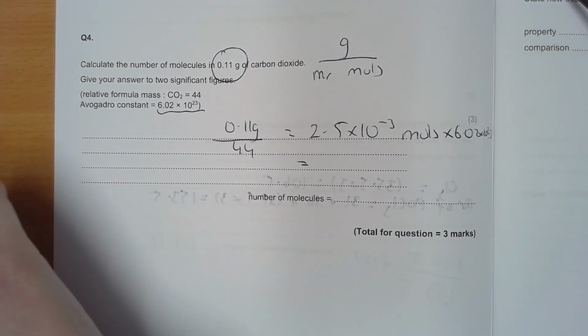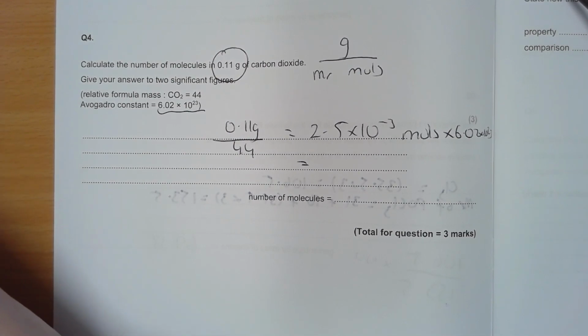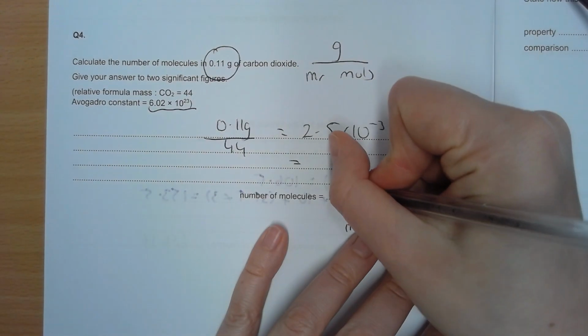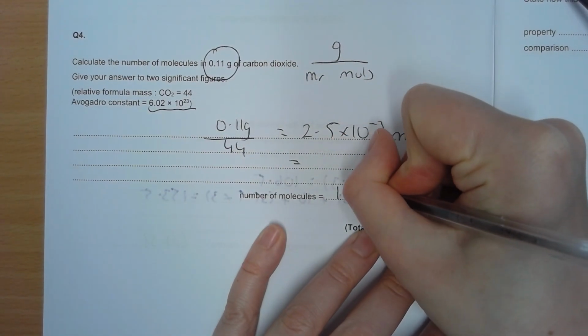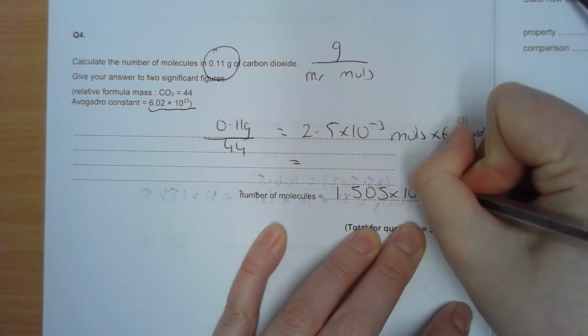Oh crap, I did it wrong. 2.5 by 10 to the minus 3 times by 6.02 by 10 to the 23, and I get 1.505 by 10 to the 21.